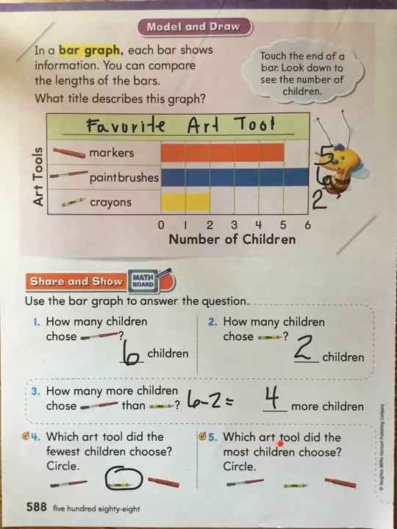Now, which art tool did the most children choose? Well, remember most, that would be the biggest or largest. So if I go back up to my bar graph, which one of our lines is the longest? Paintbrushes is the longest. And when I look at my numbers, 5, 6, and 2, 6 is the biggest number. So what tool is that? The paintbrush. So I'm going to circle the paintbrush.